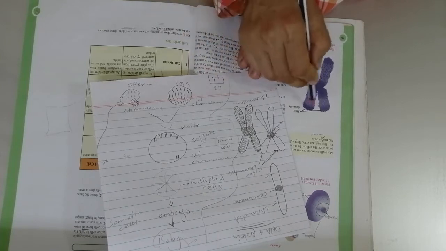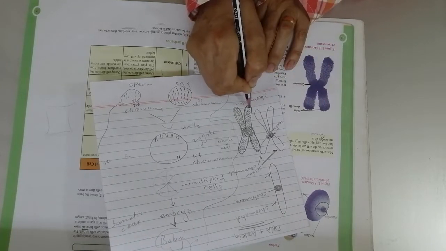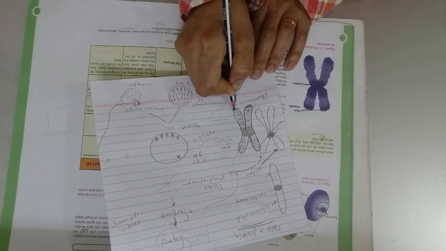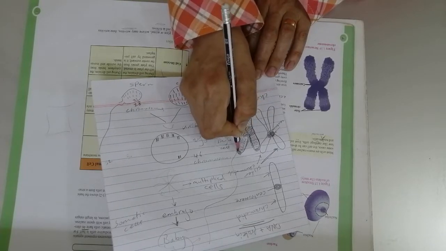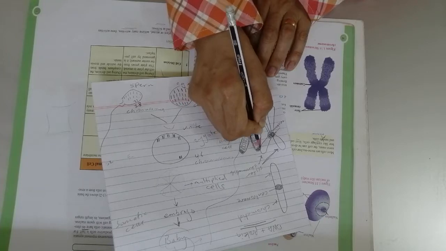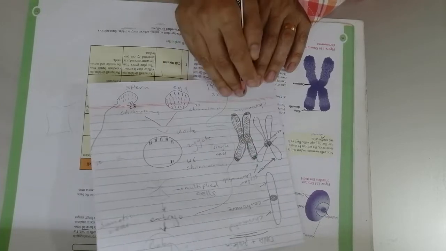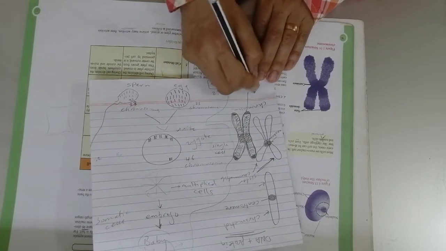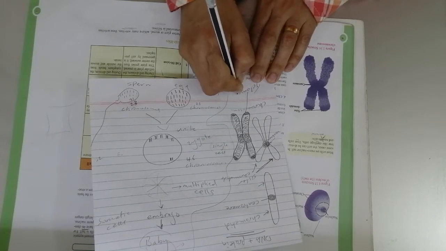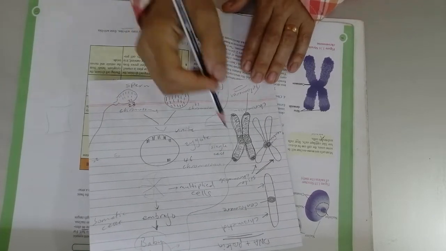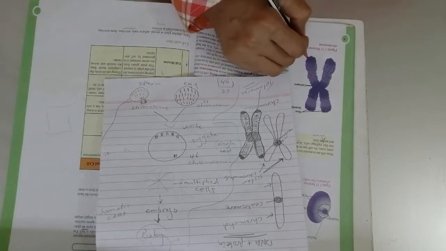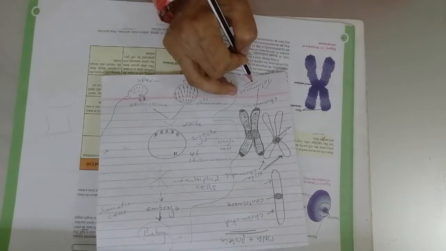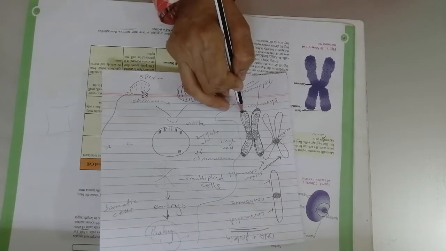Here we have dark colors. You are not responsible for it, but I'm going to mention that the ends of these chromosomes have dark pigments here. These are known as telomeres. You're not responsible for it, but it shows dark parts here, so I wanted to mention that they are known as telomeres.